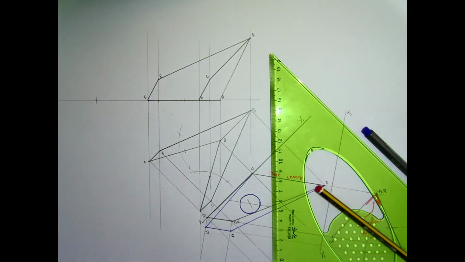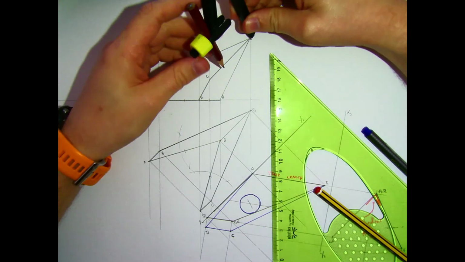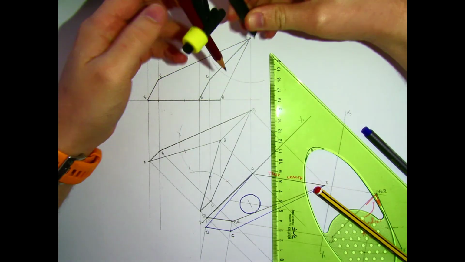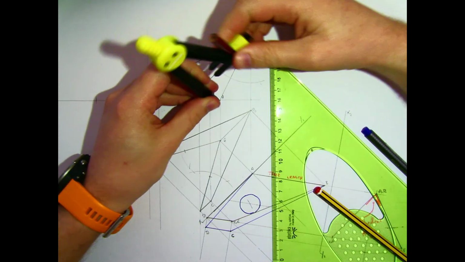Finally, I need to bisect the line AB, which is up in the elevation. So I just extend over halfway, swing an arc, swing the same size arc to cut it.